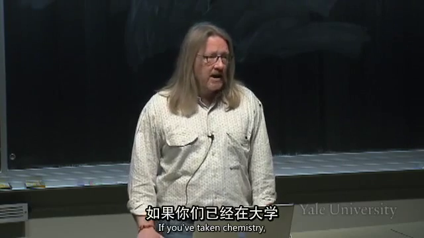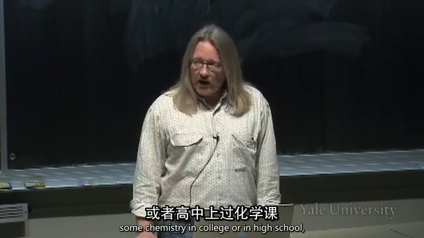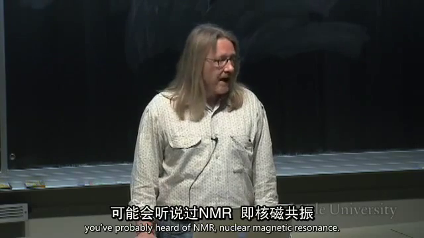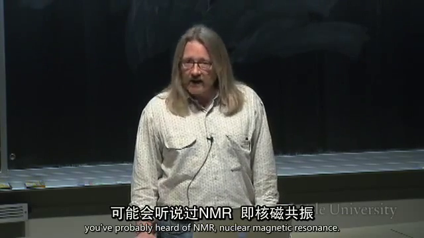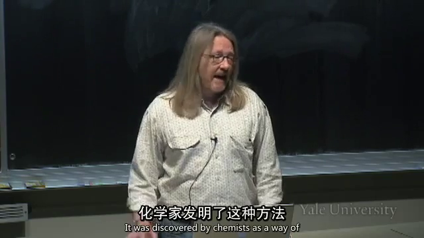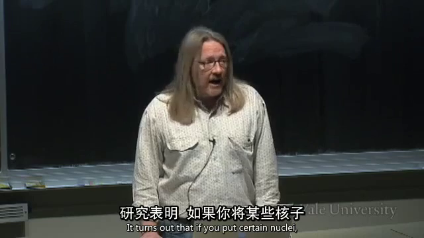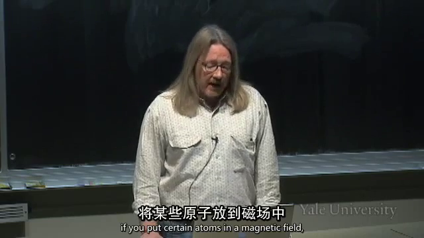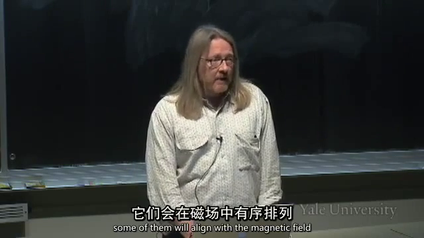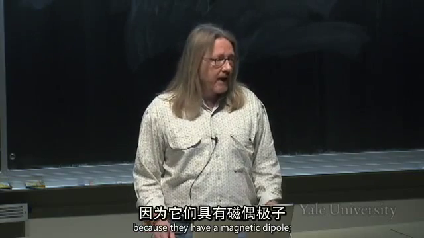So if you've taken some chemistry in college or in high school, you've probably heard of NMR, nuclear magnetic resonance. It was discovered by chemists as a way of analyzing chemical samples. And it turns out that if you put certain nuclei, certain atoms, in a magnetic field, some of them will align with the magnetic field because they have a magnetic dipole. Atoms have a magnetic dipole.